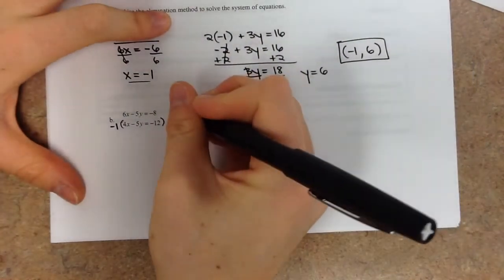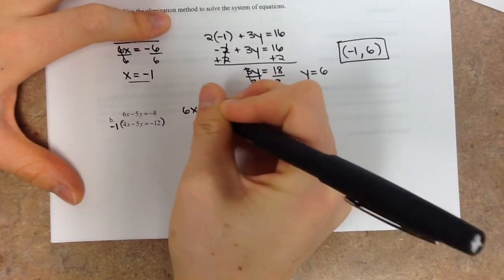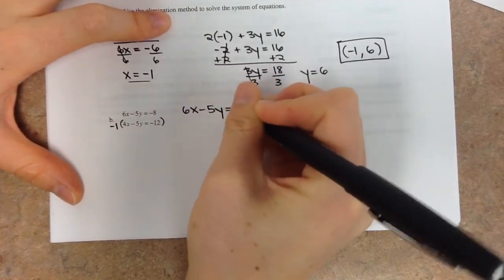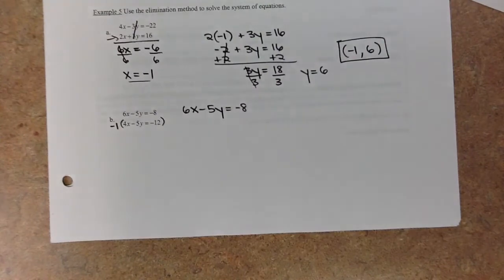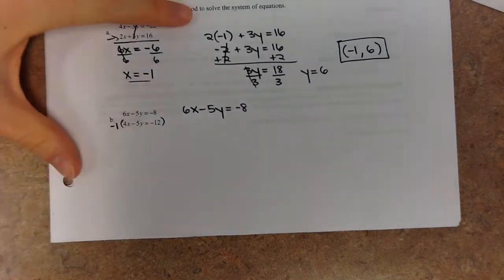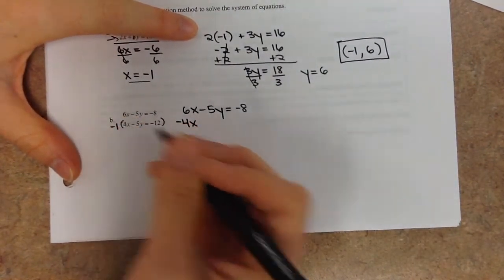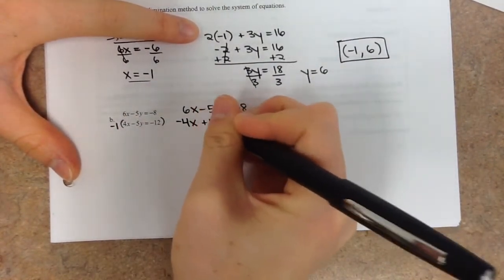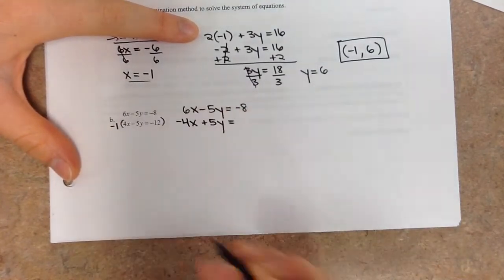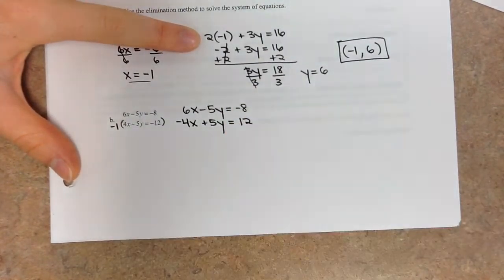So let's rewrite these. So the 6x minus 5y equals negative 8. There were no steps necessary here to simplify anything up. And then here I'm going to multiply by a negative 1. So I have a negative 4x, and then multiply this by a negative 1, so I get a positive 5y equals, and then negative 1 times negative 12 is a positive 12.